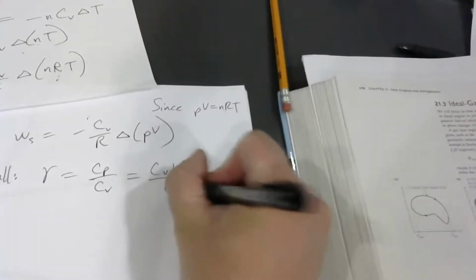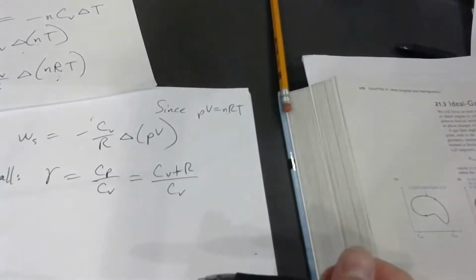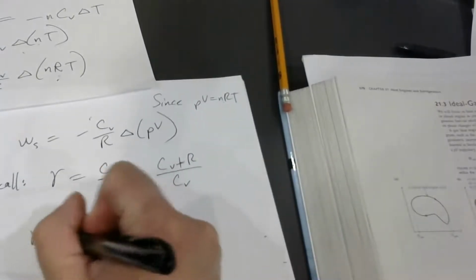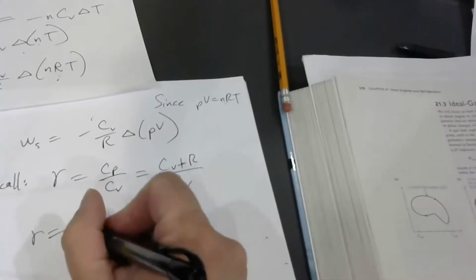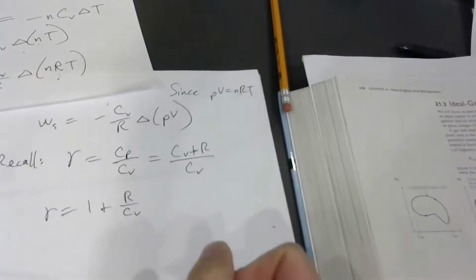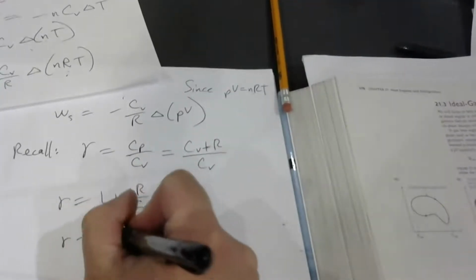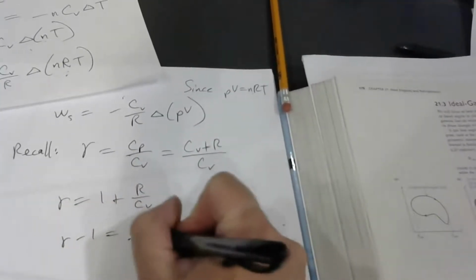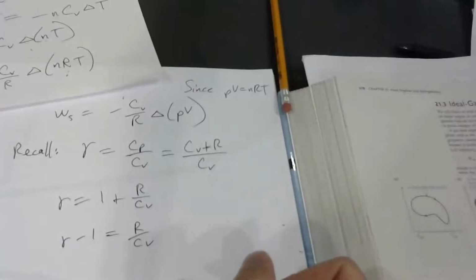Down here is CV. Okay, CP is CV plus R. And then let's go ahead and distribute. CV over CV is just 1. So I could also write gamma as just 1 plus R over CV. And that means that gamma minus 1 is the same as R over CV. Well, lastly, I'm going to flip the left side, which amounts to multiplying both sides by negative 1.